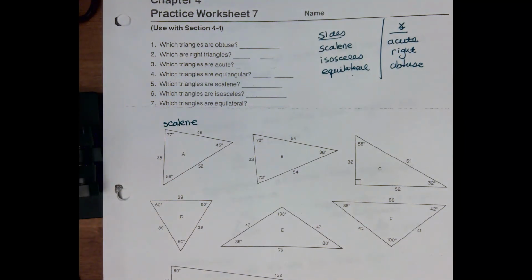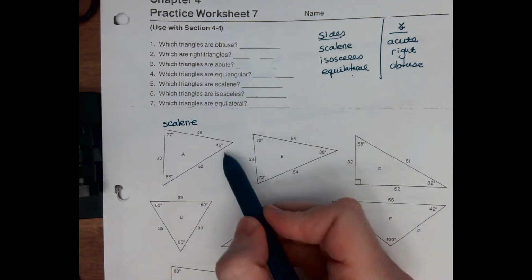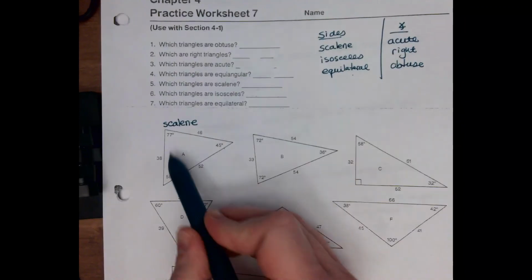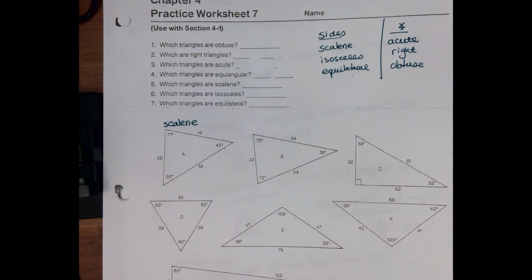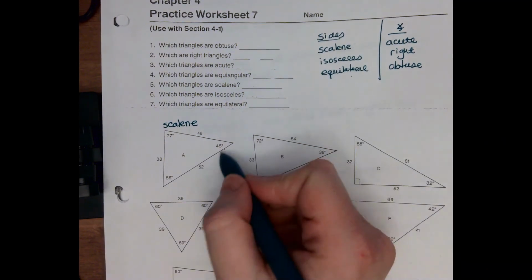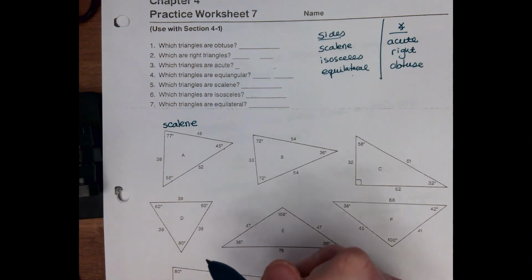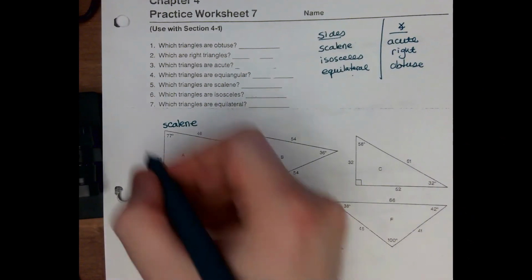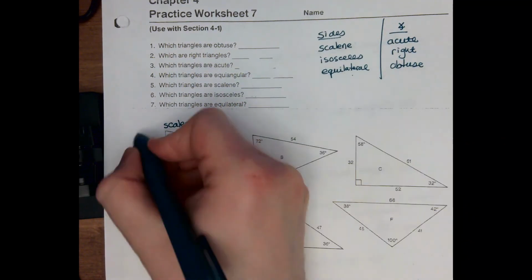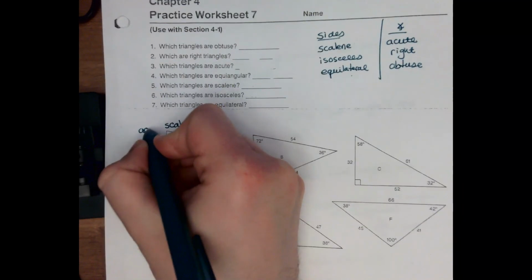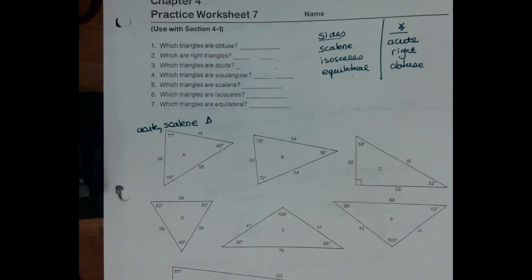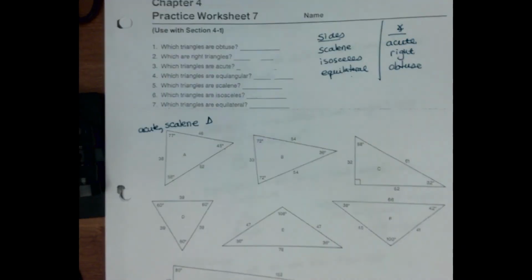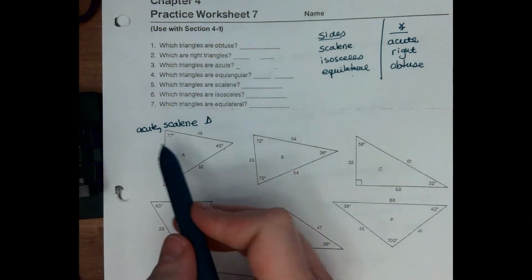Next, look at the angles. 45 degrees, 58 degrees, 77 degrees. Would I call this triangle acute, right, or obtuse? Well, because all my angles are acute, I'm going to call the triangle acute. I think we usually put the angle name first, but it doesn't matter. It is an acute and scalene triangle, or a scalene acute triangle. Either way would work. Sounds better to me saying acute first, whatever.